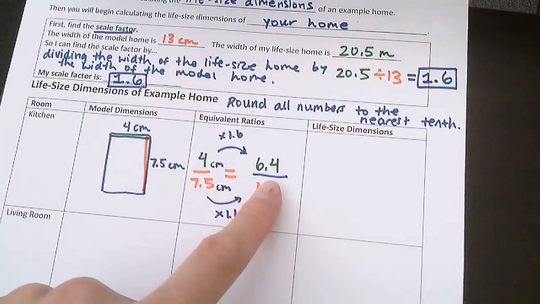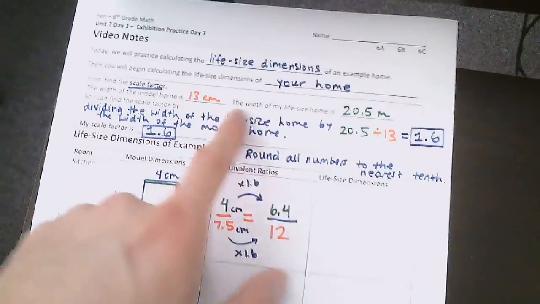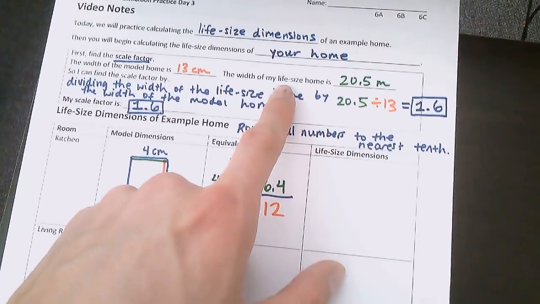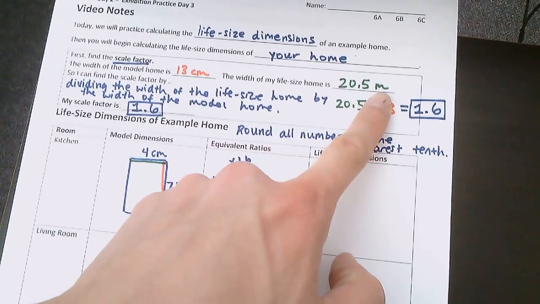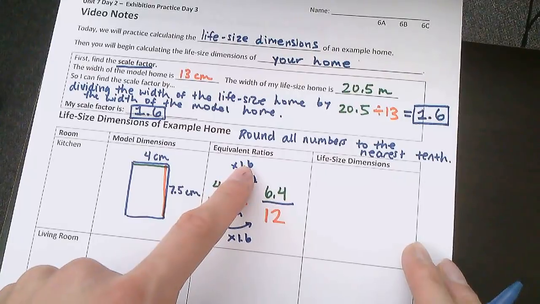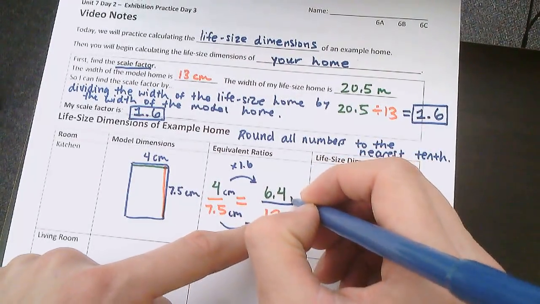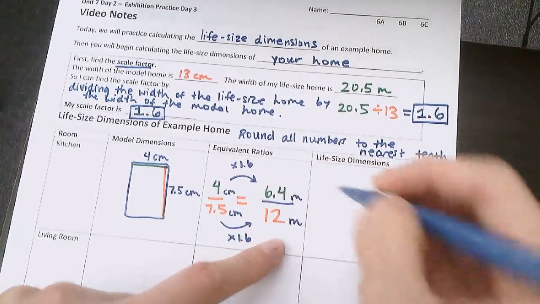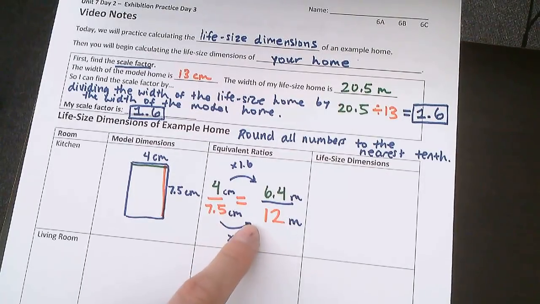and these are not centimeters, because if you look back here, the width of the life-size home was in meters. So our dimensions for our life-size home after we multiply by our scale factor are going to be in meters. Not centimeters, because that would be way too small.